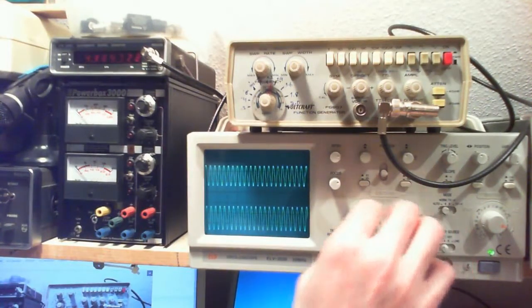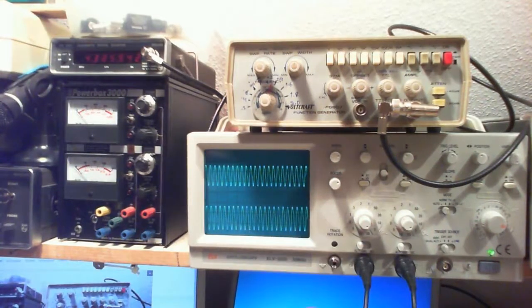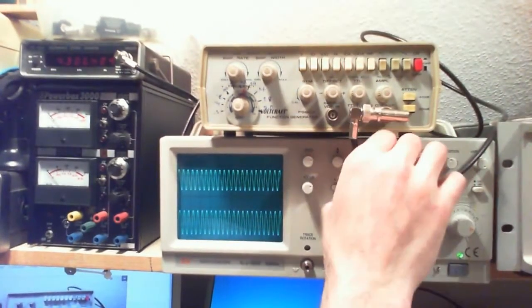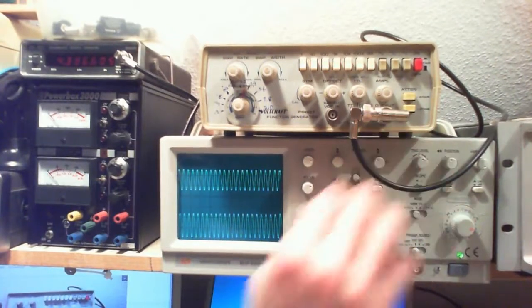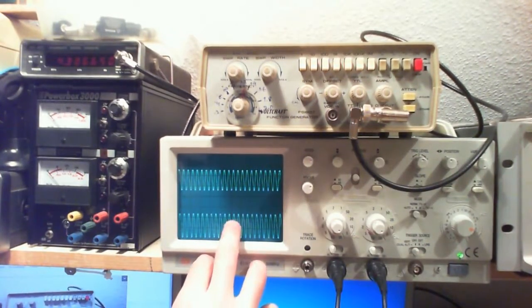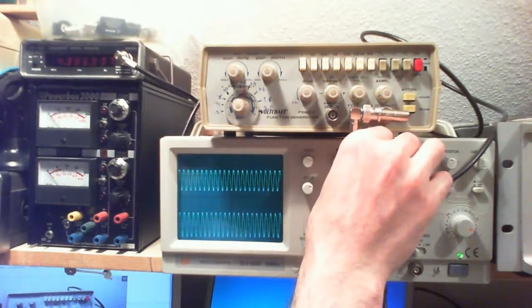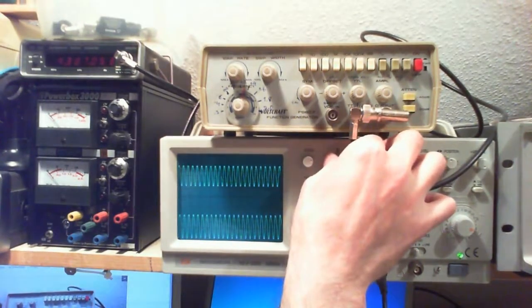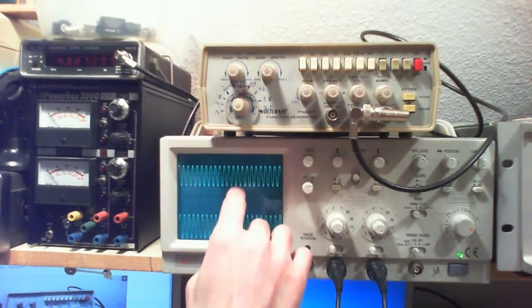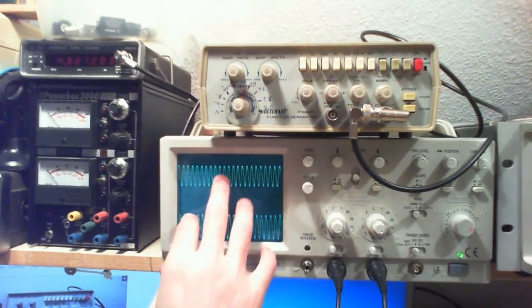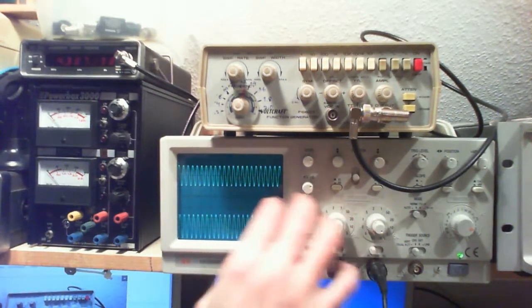At 4 megahertz it gets to about 2.2 times 5, which is equal to 11 volts. My output is about 10 volts right now. I'm sorry, 20 volts.